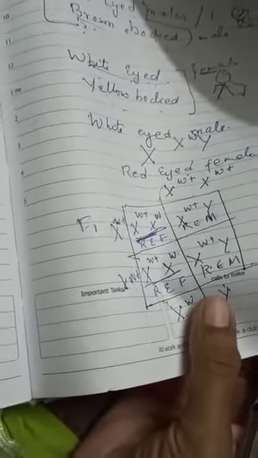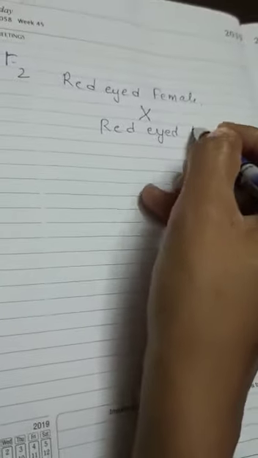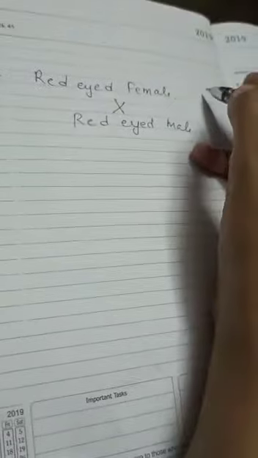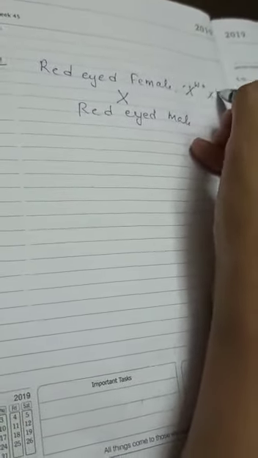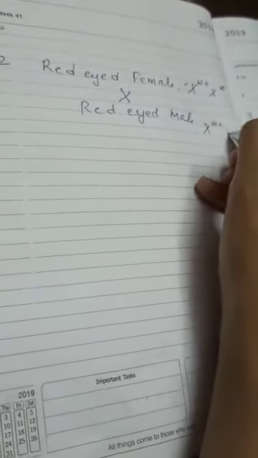Now in the F2 generation, the cross is between the red-eyed female that we obtained in the F1 generation and a red-eyed male. So what happened there? Red-eyed female, how can we write it? XW+XW. This is what you got in the F1 generation. And red-eyed male, XW+Y.